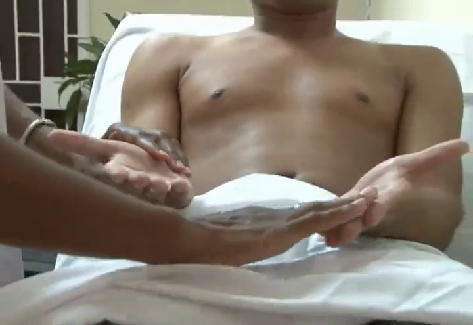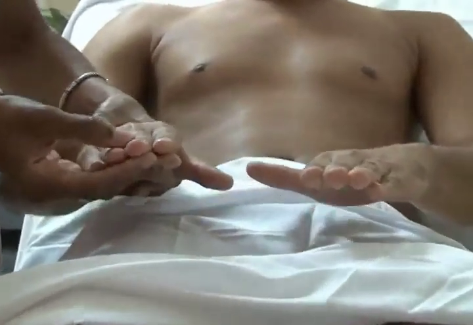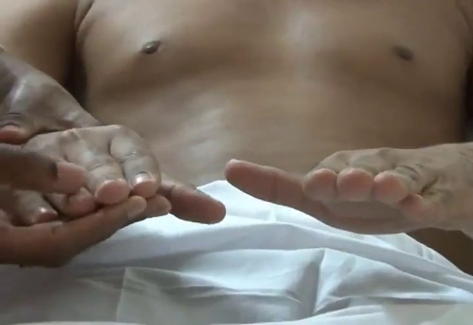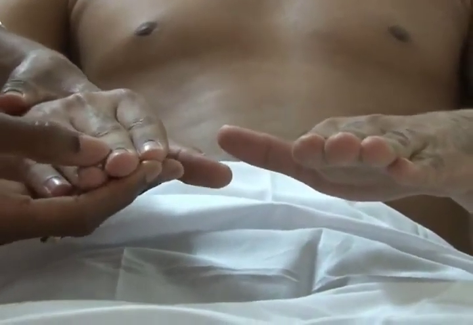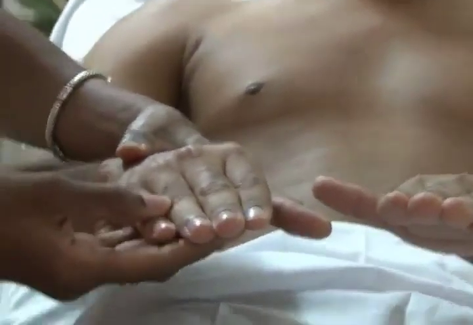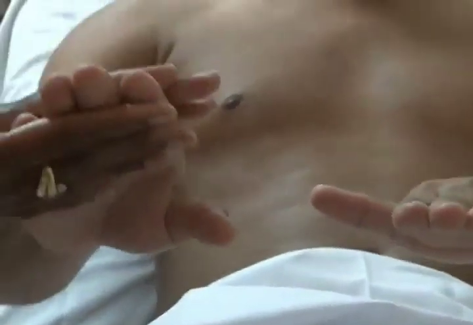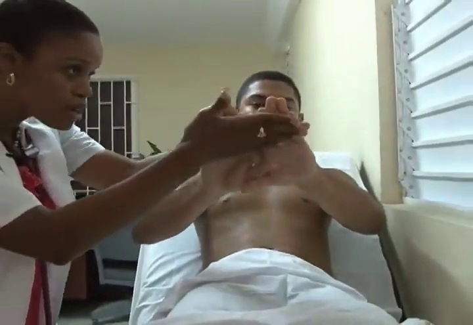These are not common, but we don't want to miss them when they are present. We also look at the nails, because there may be evidence of hemorrhage in the nail bed in patients with infective endocarditis.